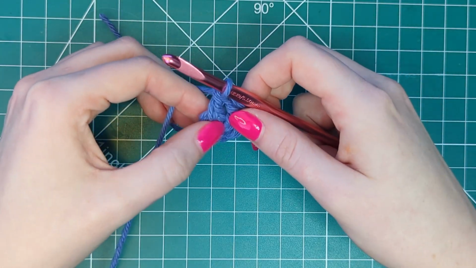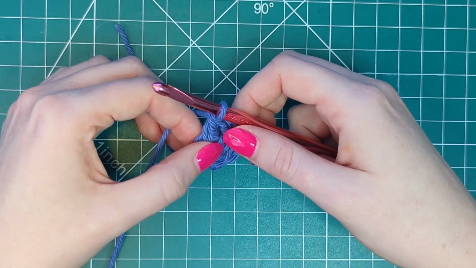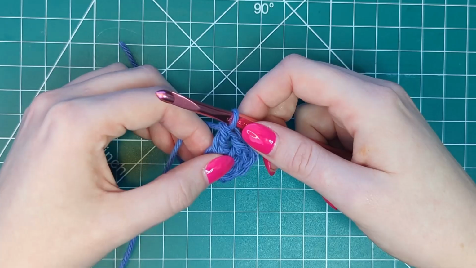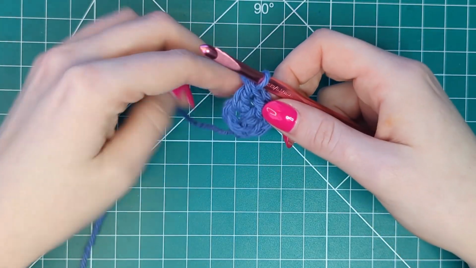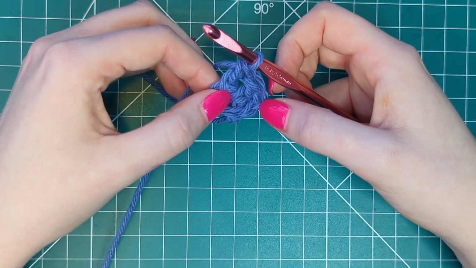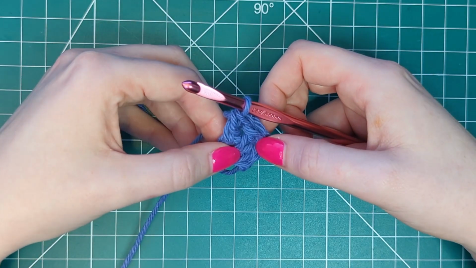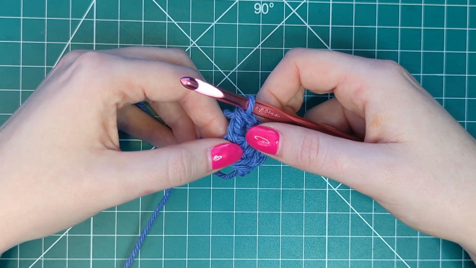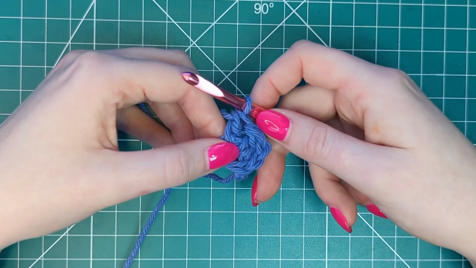This is why it's called a double crochet, because you are pulling the yarn through 2 loops twice. All right, so now we have 1, 2. Your chain here also counts as a double crochet. So while I am making 11 double crochets, our end total will be 12.